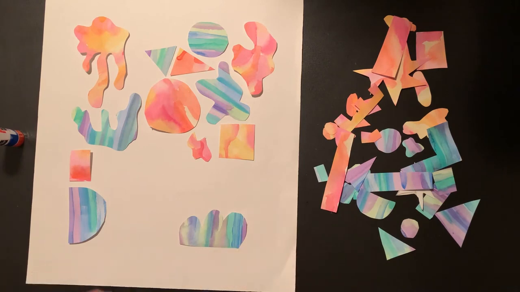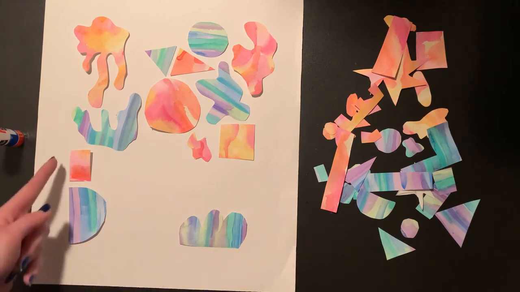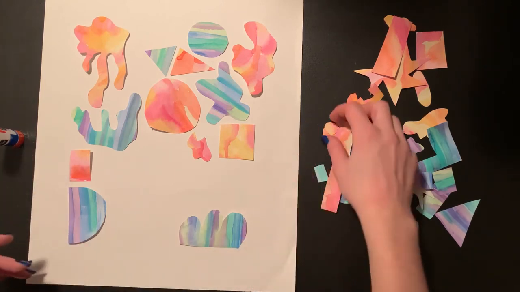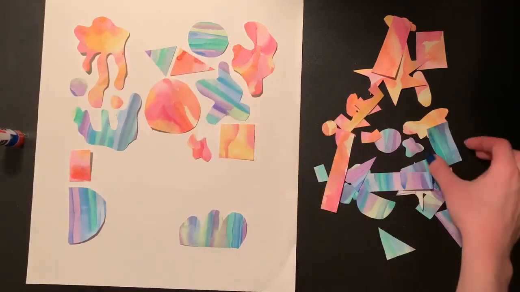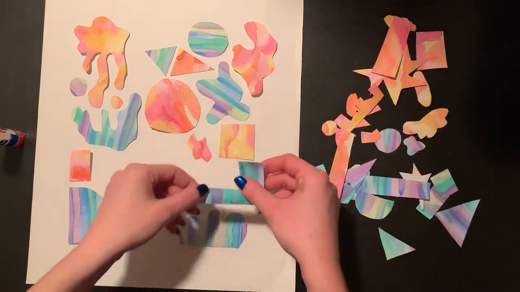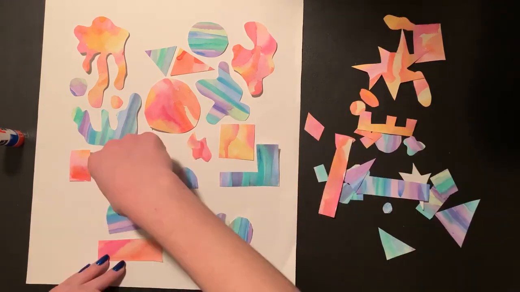I think it helps to create a frame if you leave more flat edge pieces around the outside as like that border space. But it is interesting and fun to also have some more of those organic shapes out there as well.